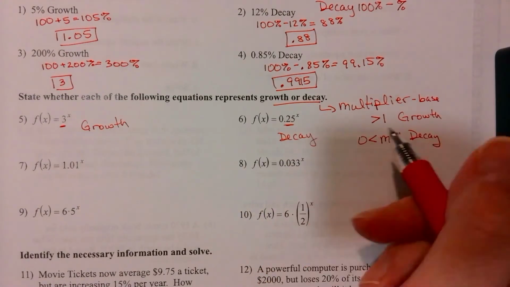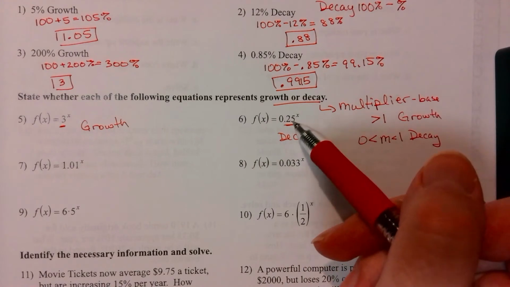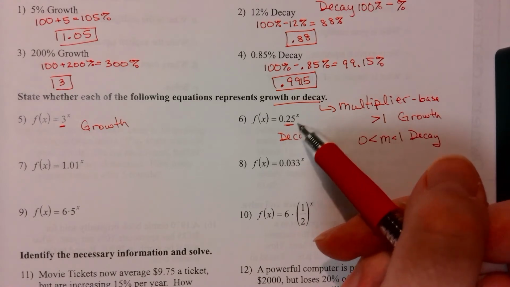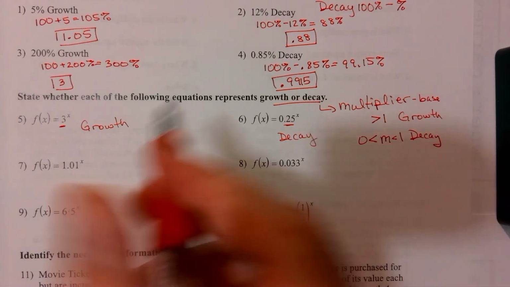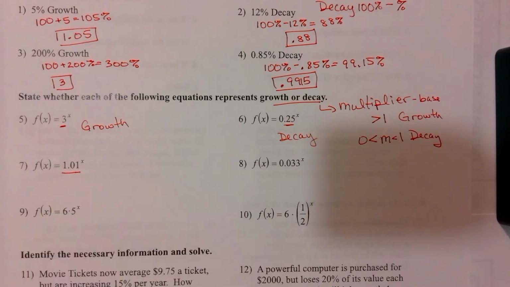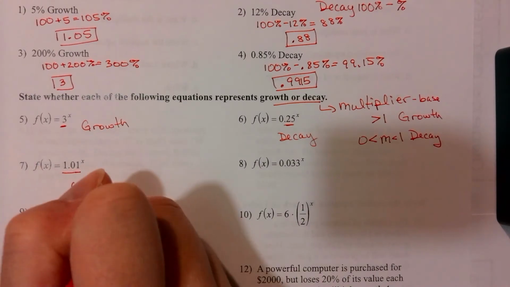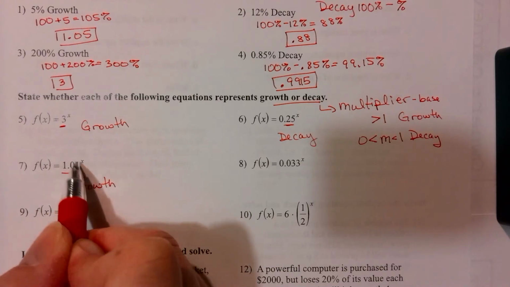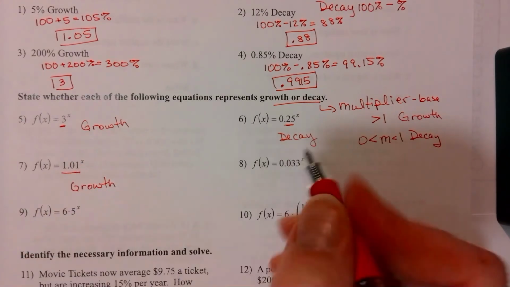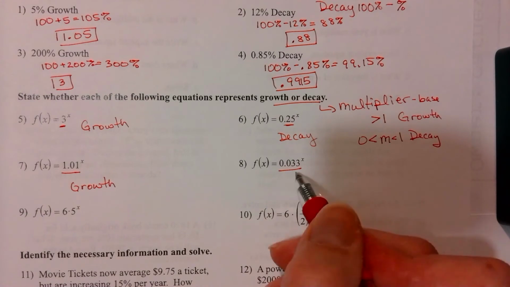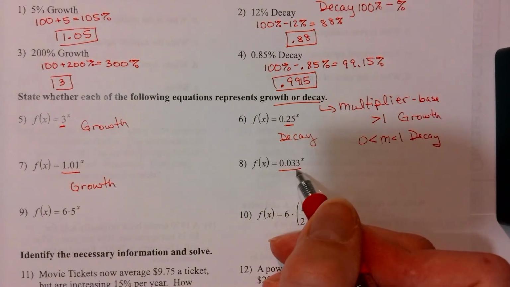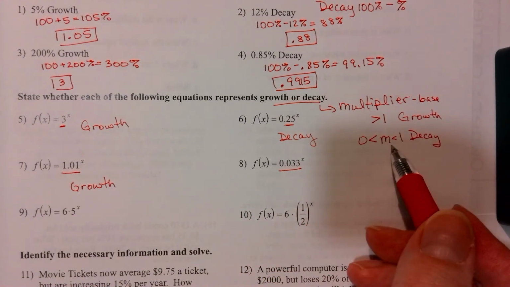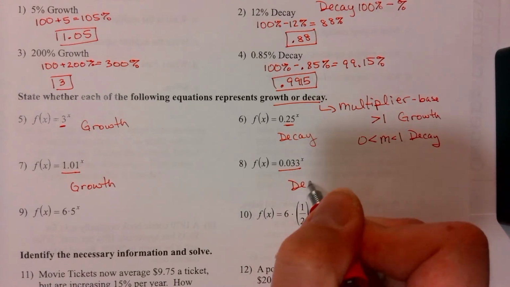Now, just something interesting here. 0.25 is what's remaining. That means I must be losing 75% and have 25% left over. Okay, this is just greater than 1, and so it is growth. And what am I growing by? Well, I have 100% plus 1%. I'm growing by 1%. This one is very small. It's 0.033, and because it's between 0 and 1, I have decay here.